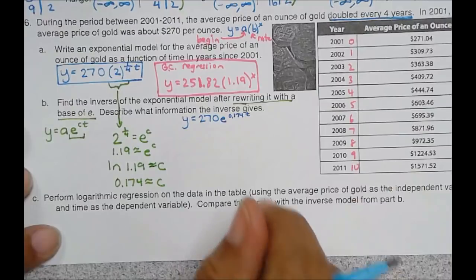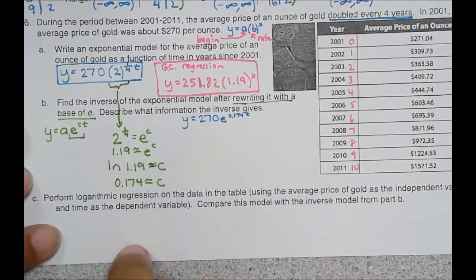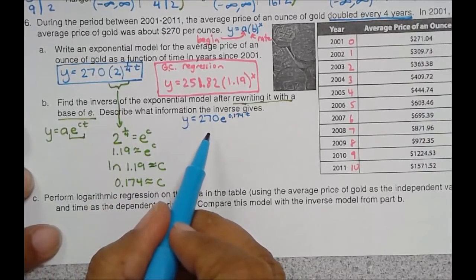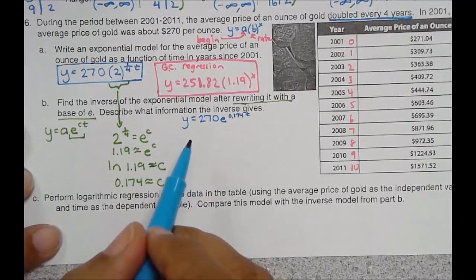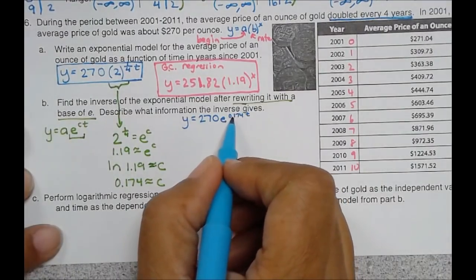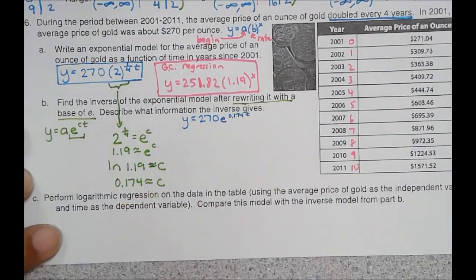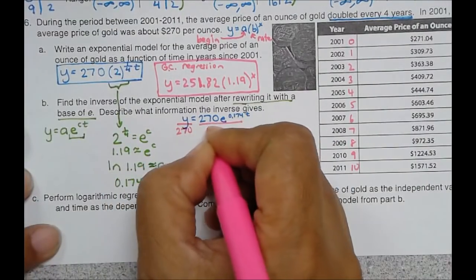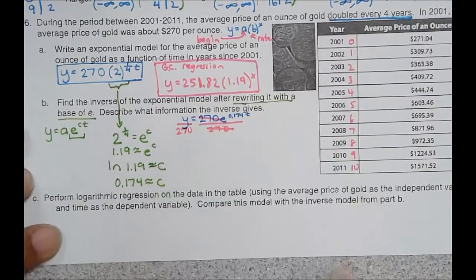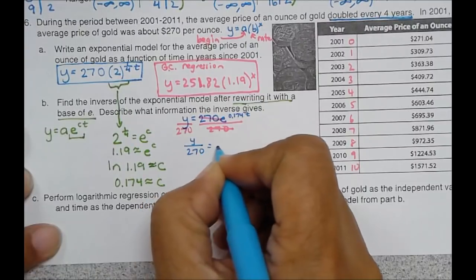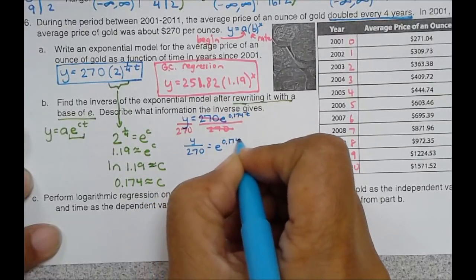But we're not done because that's not the answer. I know that was a lot of work, but we're going to find the inverse of this exponential model. So to find the inverse, we're going to basically get the t by itself. To get t by itself, we're going to have to strip everything else away. So to get rid of the 270, I'm going to first divide by 270. So that cancels. We're left with y divided by 270 equals e to the 0.174t.